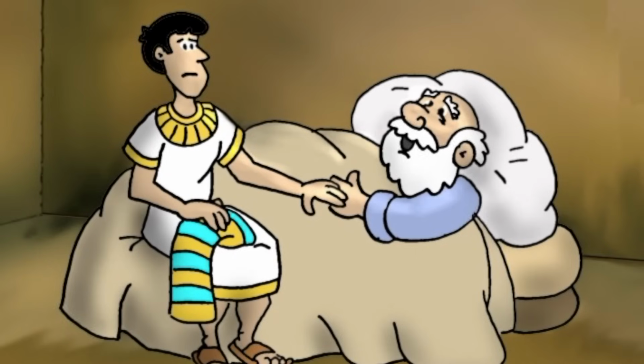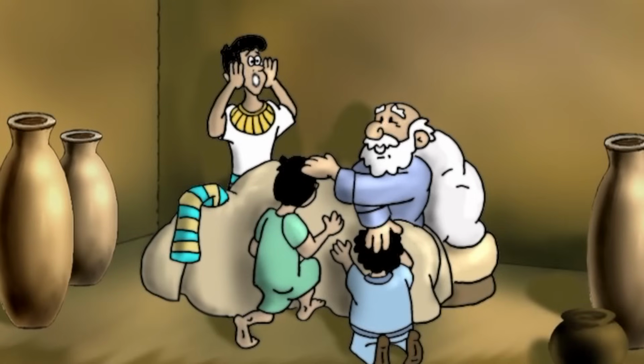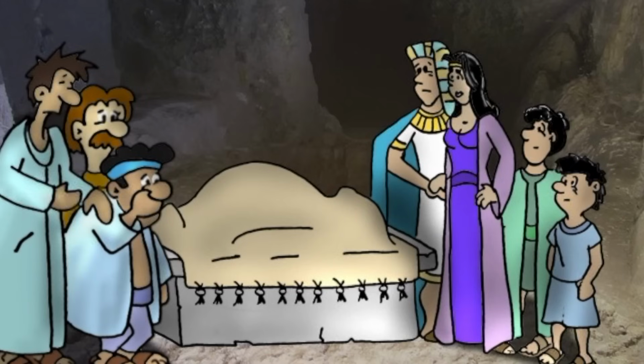Israel realized the time had come for him to die, so he made Joseph promise to bury him in the cave with Abraham. Then Joseph brought his sons for Israel to bless. Israel did so, deliberately crossing his hands to bless the younger boy, Ephraim, over the older one, Manasseh. When Israel died, his family embalmed his body and carried it back to Mamre, to the cave at Machpelah. Then Joseph and all who were with him returned to Egypt.